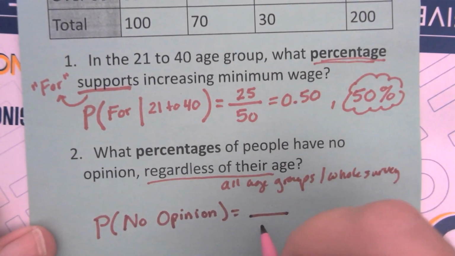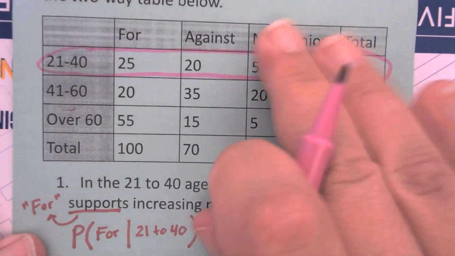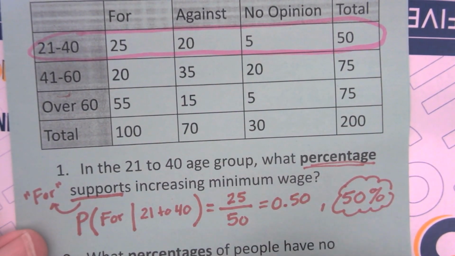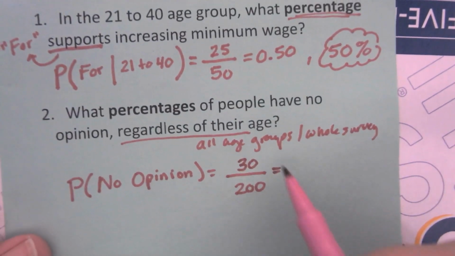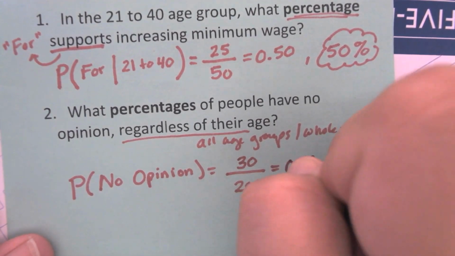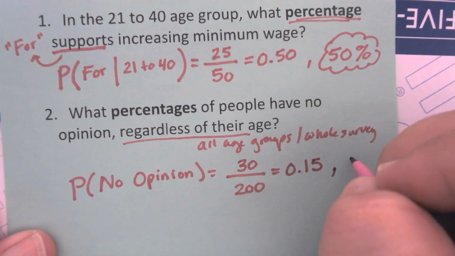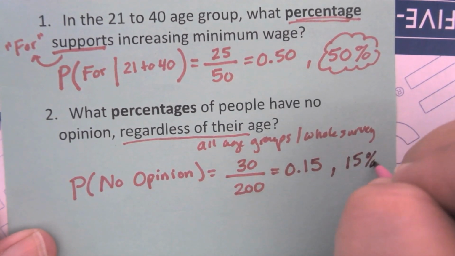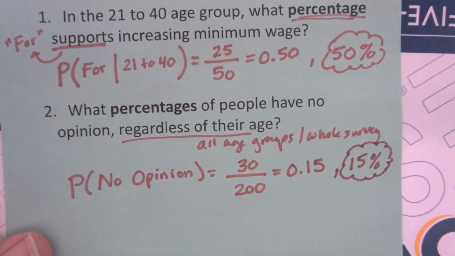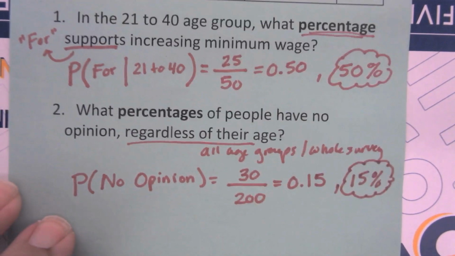So out of the 200 people, which is everybody in the survey, no opinion, we have 30 people have no opinion. So in my calculator, I'm going to do 30 divided by 200. It comes out to 0.15. So what percentage is that? That's 15%. 15% of the people that were surveyed had no opinion. So let's look at the examples on the inside.